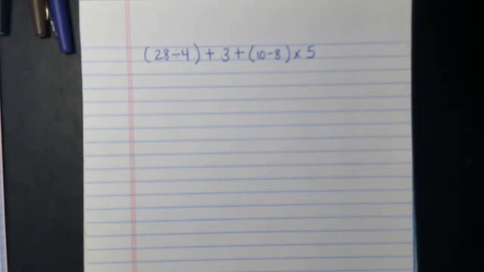Okay, so we are now going to complete a problem that has parentheses. The problems that we've been working on before did not have parentheses. So I'm going to show you what this looks like using the PEMDAS method with parentheses.